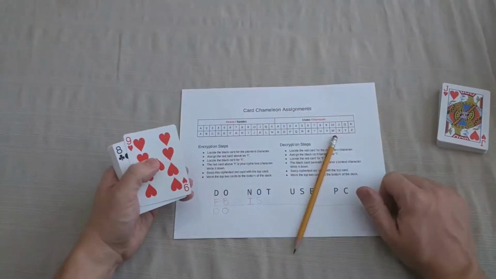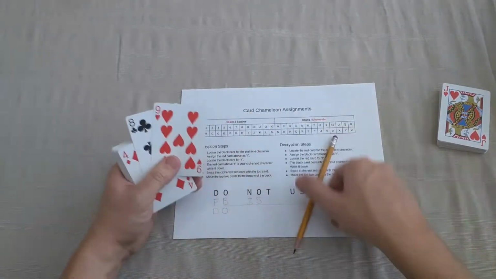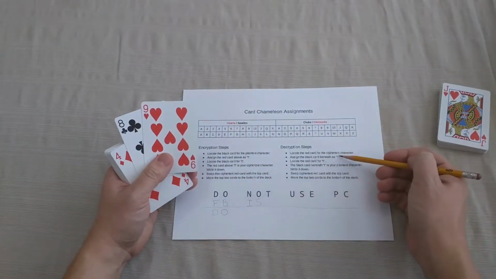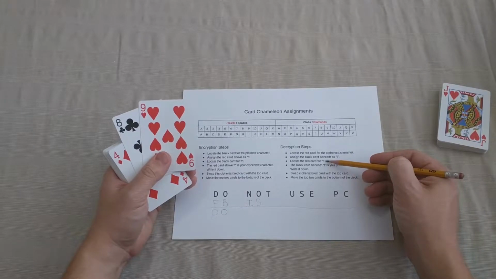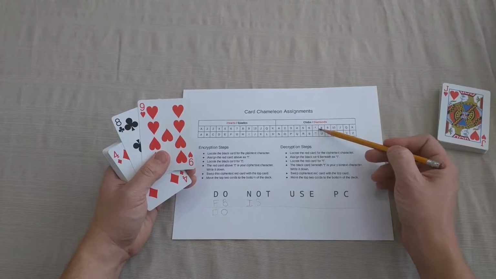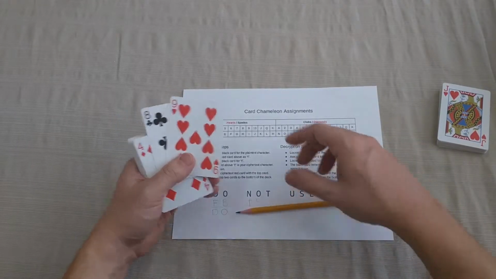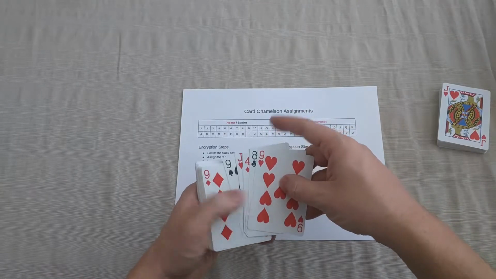So here it is, right on the top. How convenient. Assign the black card immediately beneath it to T, and look for the red equivalent of T. So the 8 of clubs is U. The red equivalent is the 8 of diamonds. So we'll look for the 8 of diamonds.